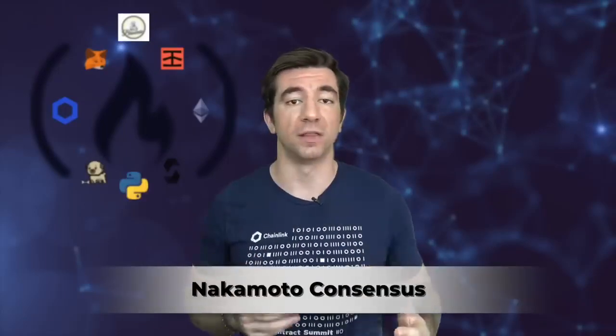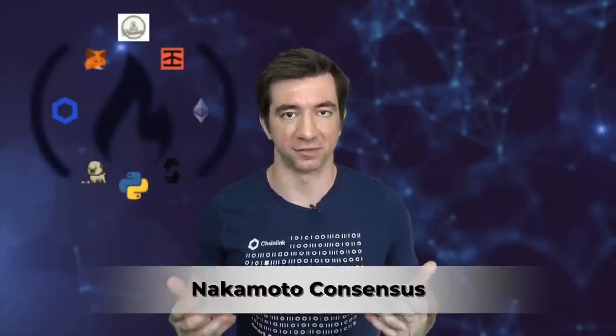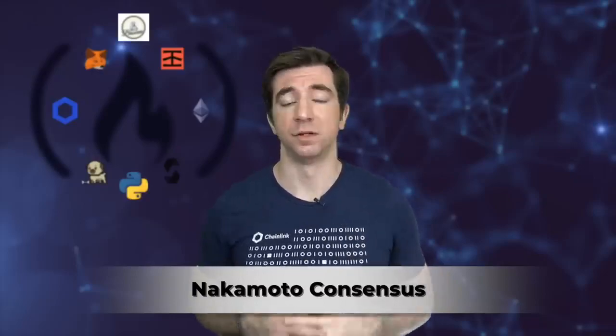Now, Bitcoin and Ethereum both use a form of consensus called Nakamoto consensus. And this is a combination of proof of work and the longest chain rule. The decentralized network decides that whichever blockchain has the longest chain or the most number of blocks on it is going to be the chain that they use. This makes a lot of sense because every additional block that a chain is behind, it's going to take more and more computation for it to catch up.